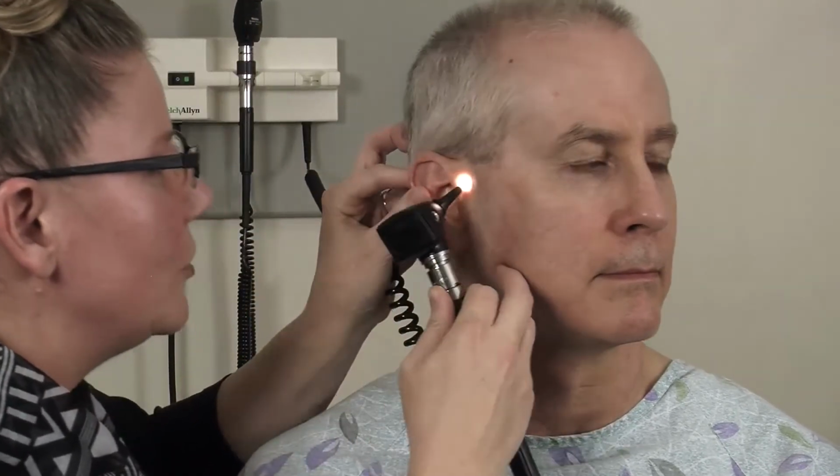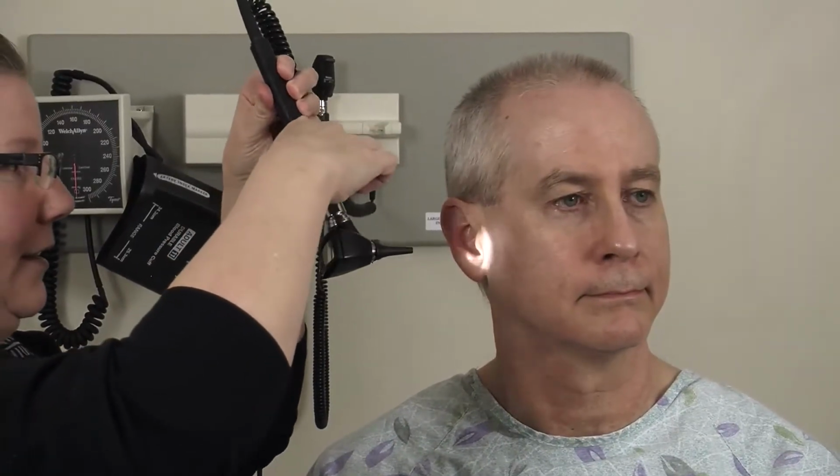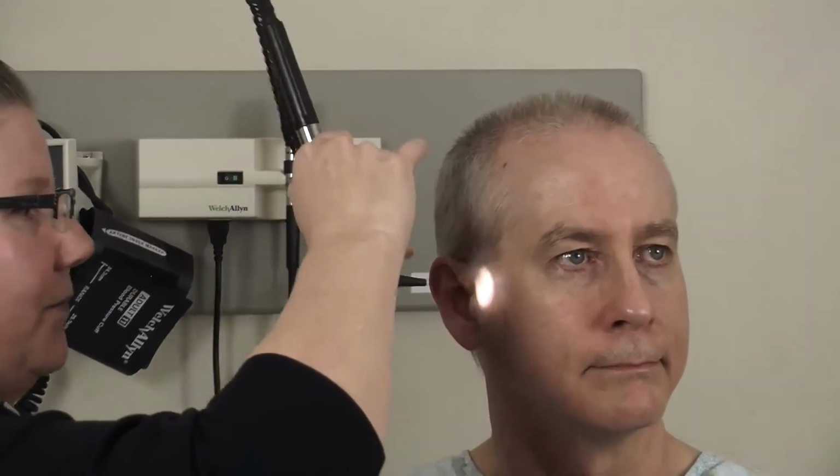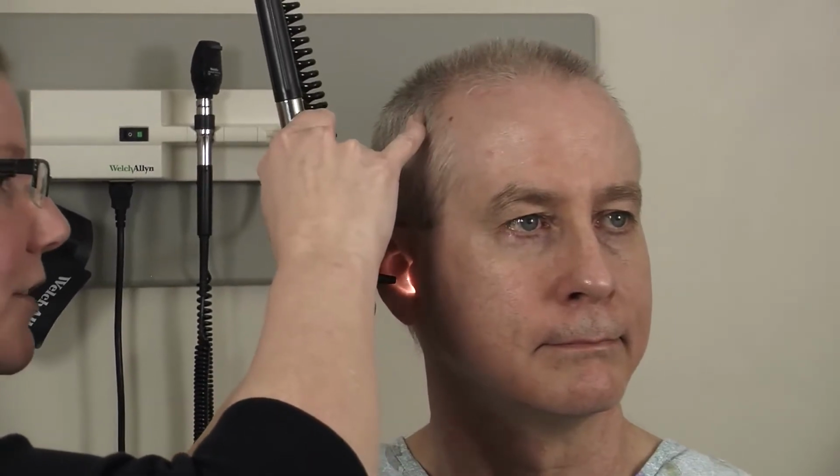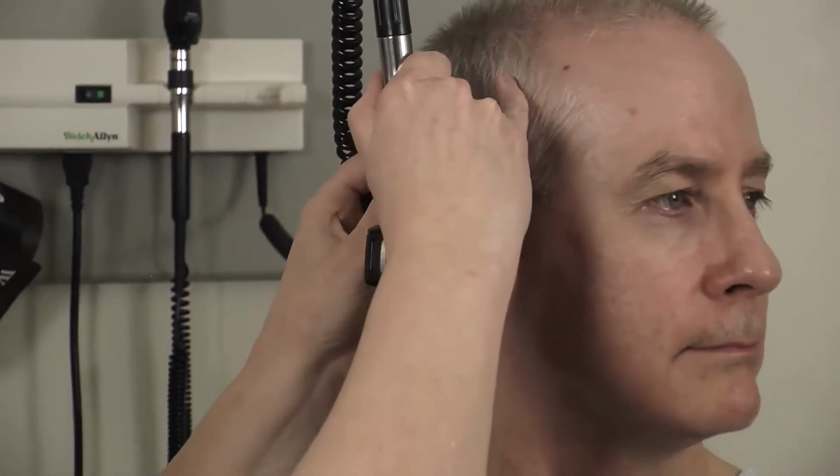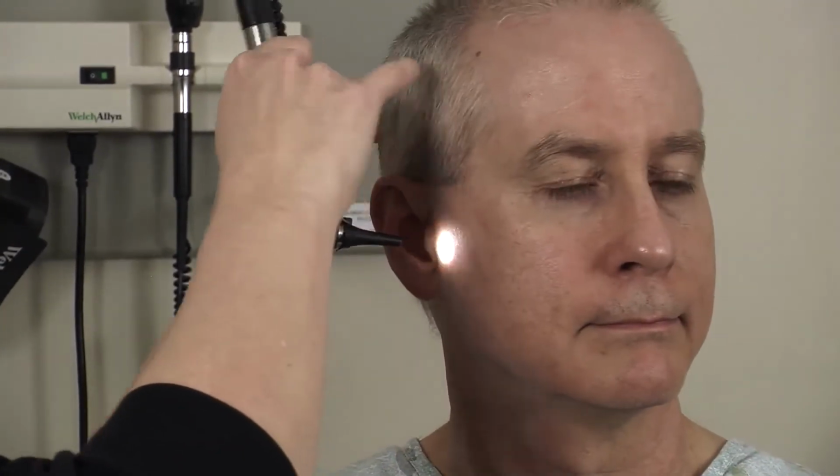So when Steve moves, my otoscope will move with him. The other way is using it almost as a pencil. You can go this way and brace. Again, bracing your fingers against the head helps, so that should Steve move, my otoscope is going to move with him.